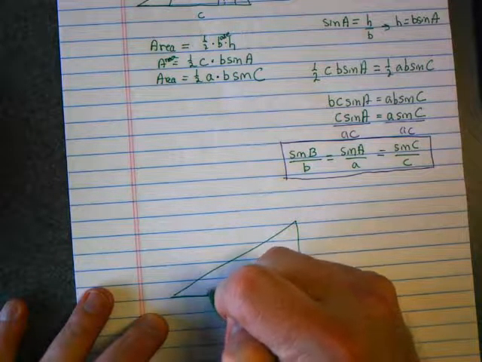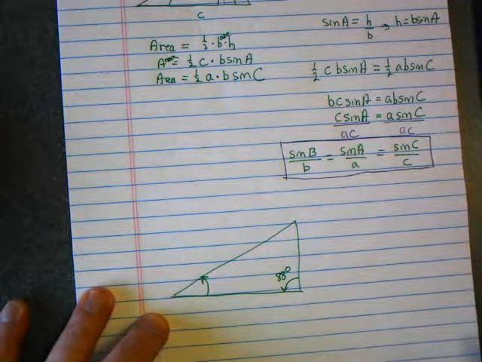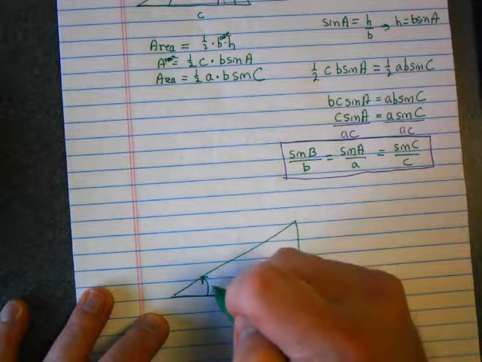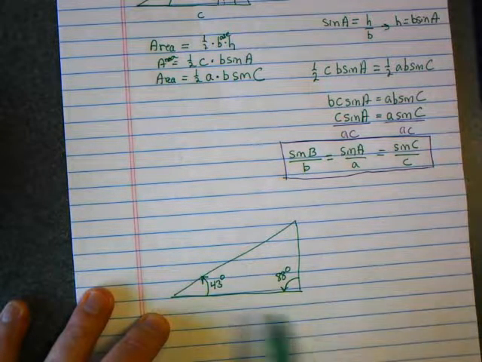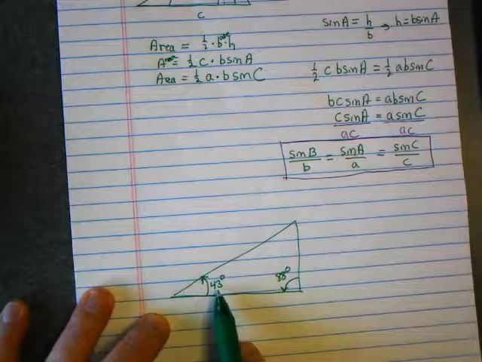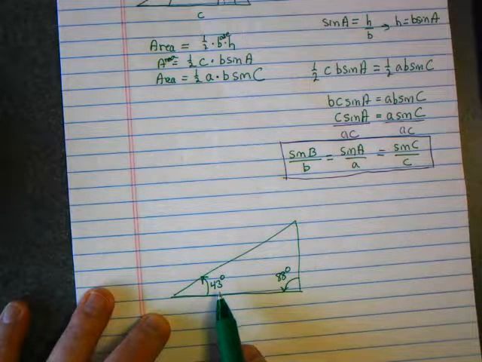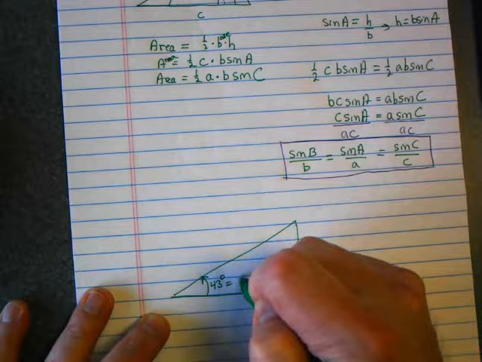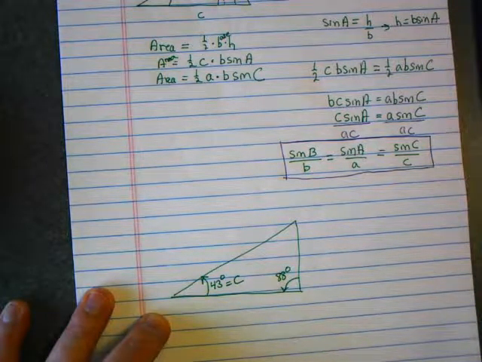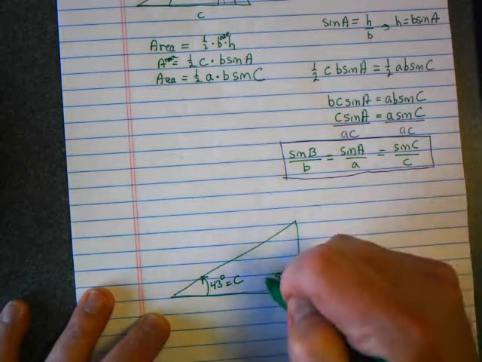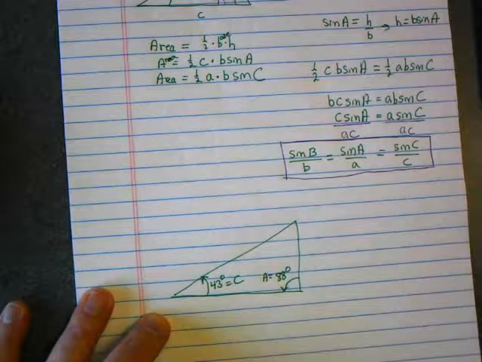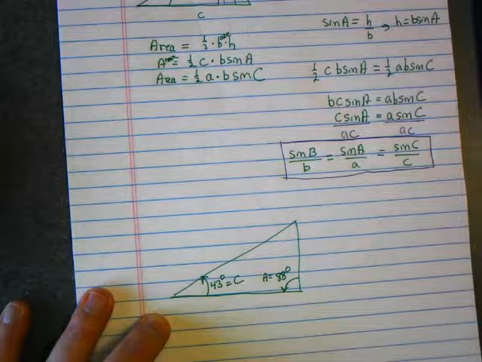And this angle over here, how much is this angle? This is 43 degrees. Is this angle A, B, or C? This is C. Okay, so C is 43 degrees. 88, which one is that? It's A. Does it really matter which one I call A, which one I call B, which one I call C? No, it doesn't matter at all.